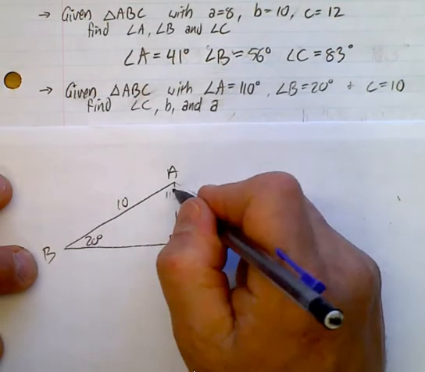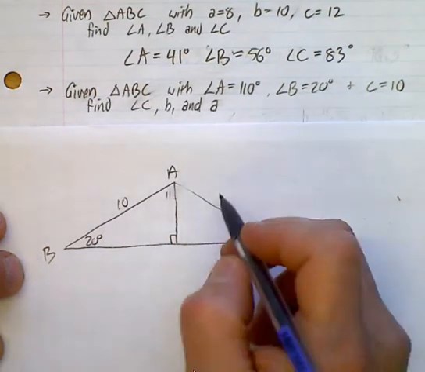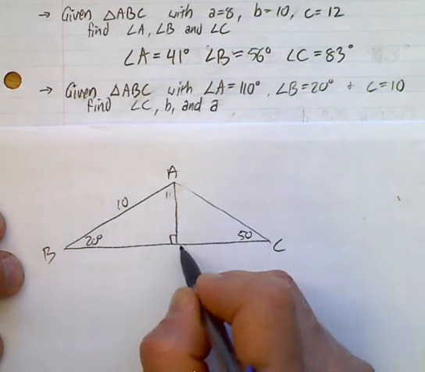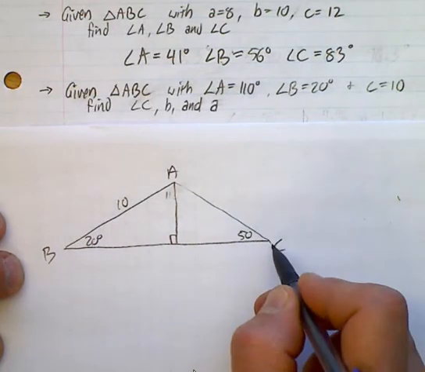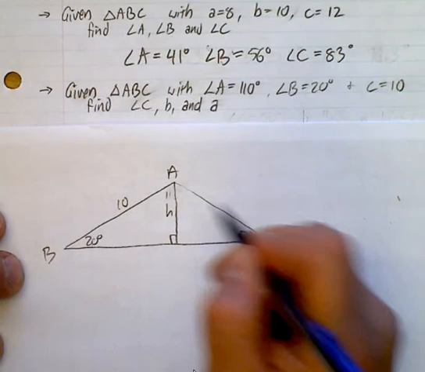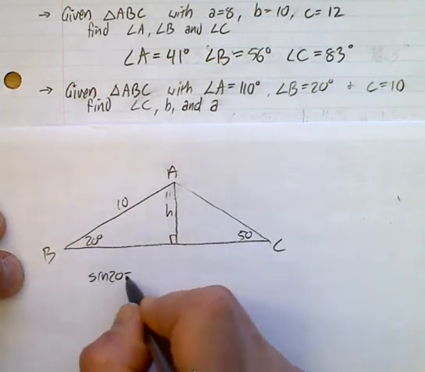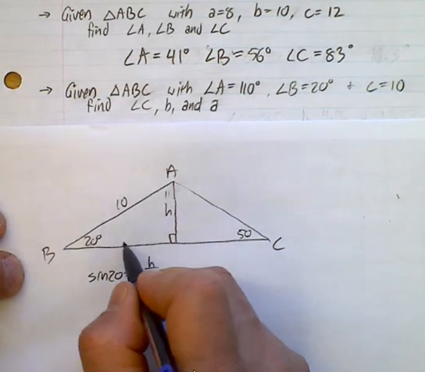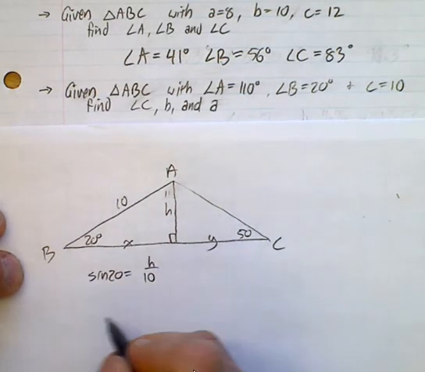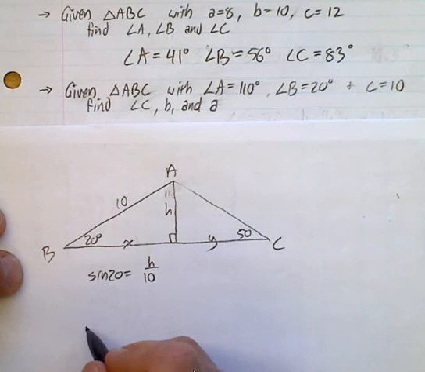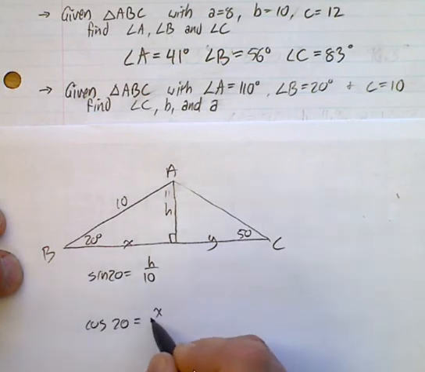But what I have is two triangles. I need to find this side right here, and then this side here, and then this side here. So this will probably help me. How about sine of 20 is equal to h over 10? If I want to find this, it will be cos of 20 is equal to x over 10.